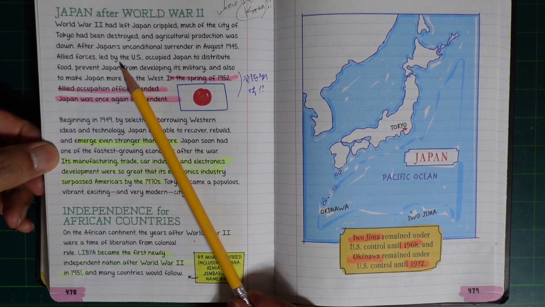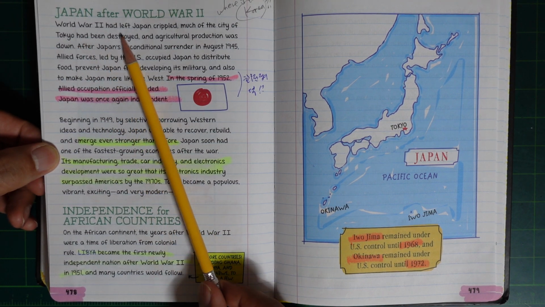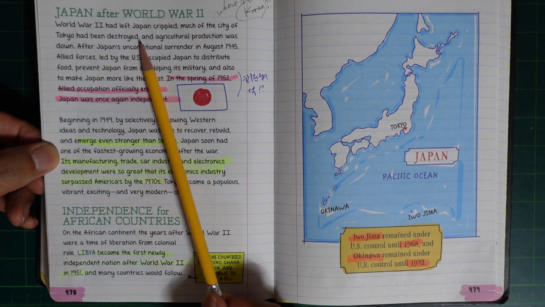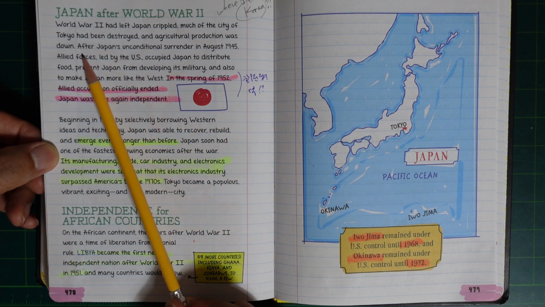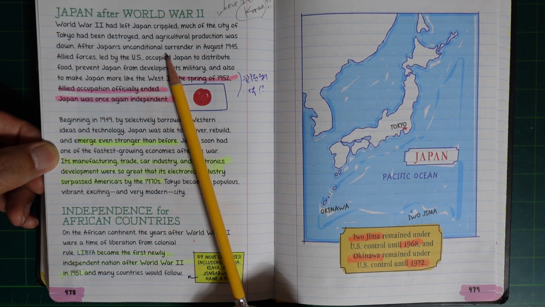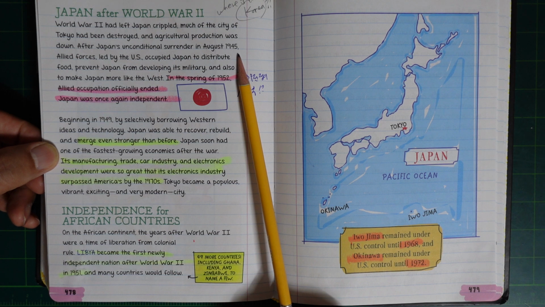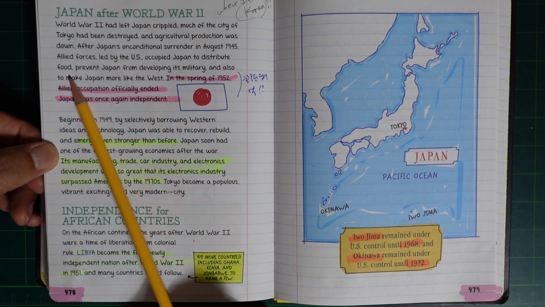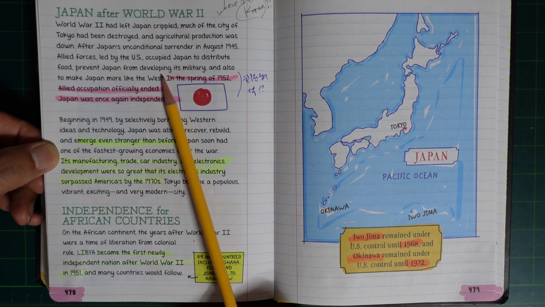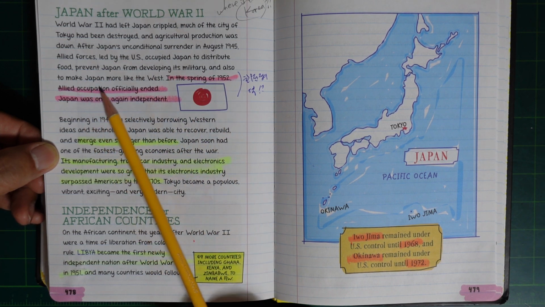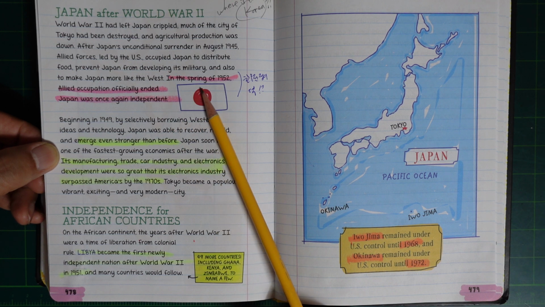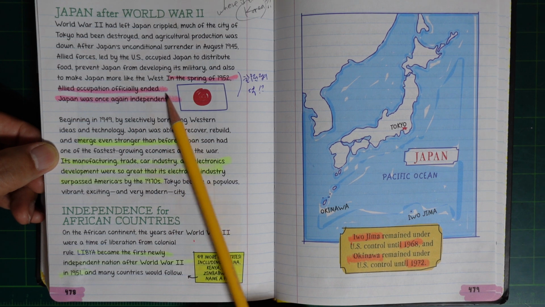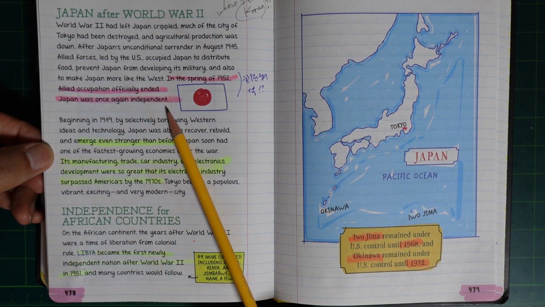Japan after World War II. World War II had left Japan crippled. Much of the city of Tokyo had been destroyed, and agricultural production was down. After Japan's unconditional surrender in August 1945, Allied forces led by the U.S. occupied Japan to distribute food, prevent Japan from developing its military, and also to make Japan more like the West. In the spring of 1952, Allied occupation officially ended. Japan was once again independent.